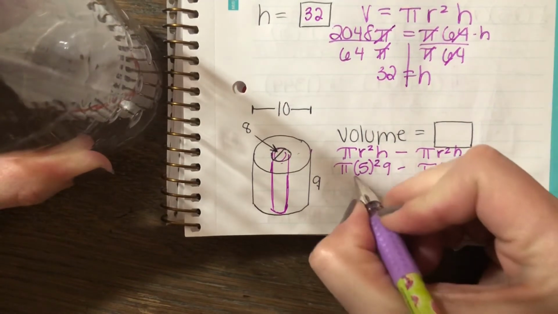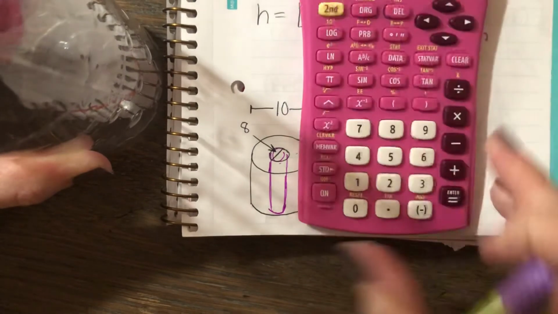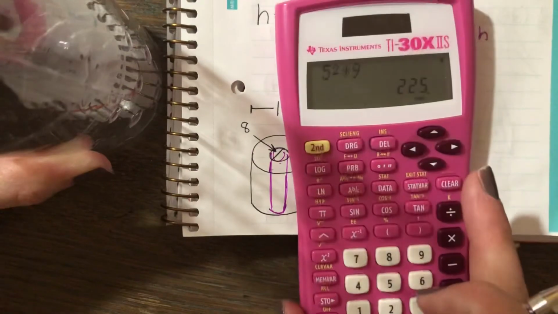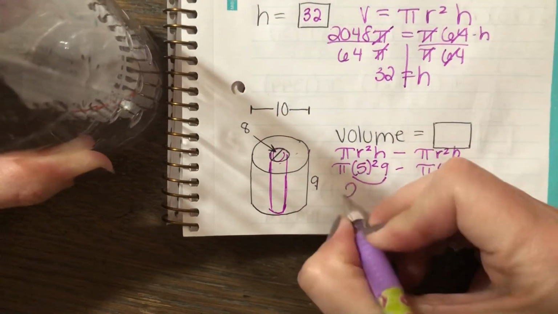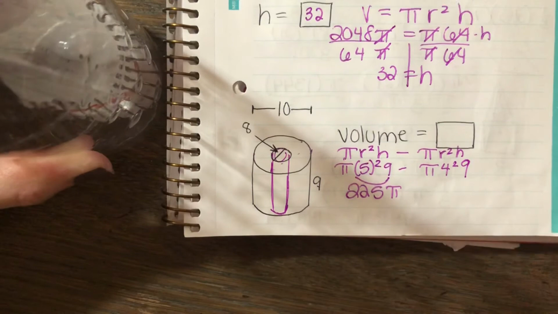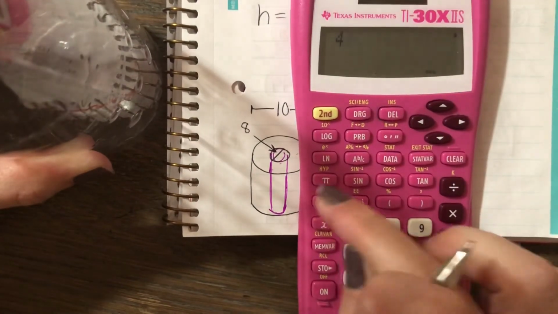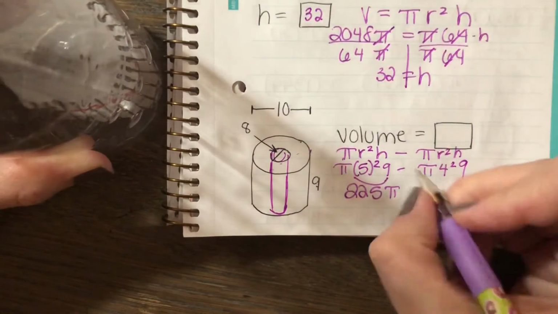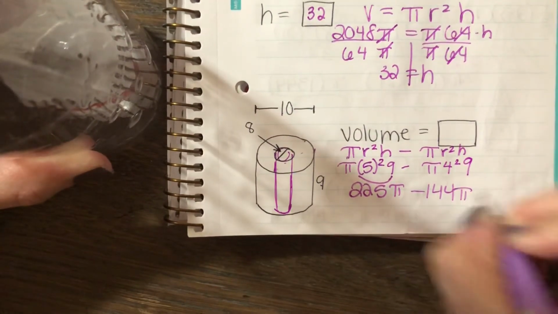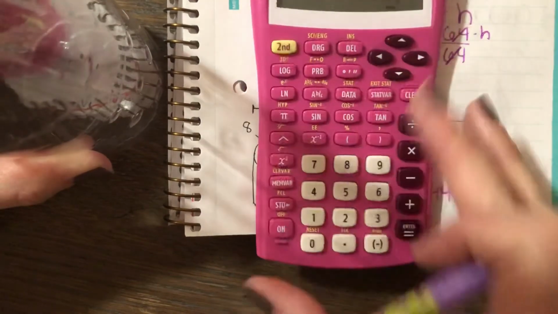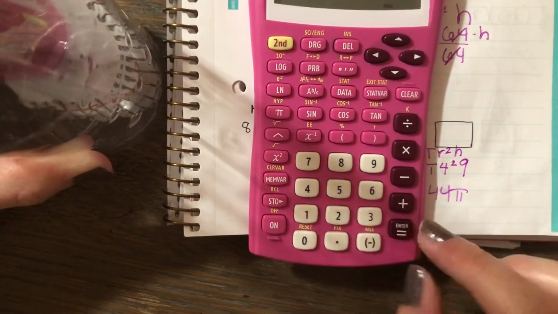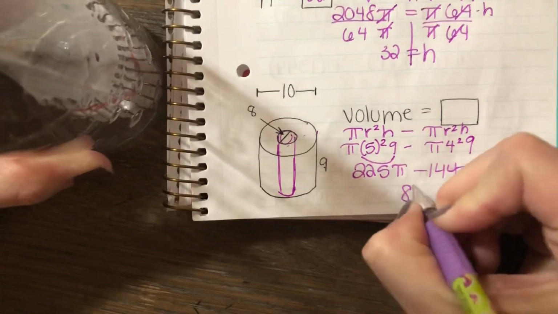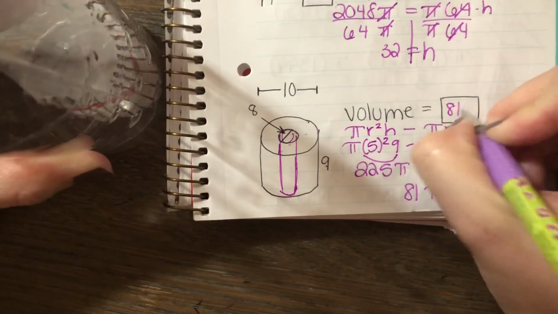So, well, I guess let's simplify this. 5 squared times 9 is 225 pi, and 4 squared times 9 is 144 pi, so when you subtract those, don't hit pi. 225 minus 144. And 81 pi is your answer, if it wants your answer in terms of pi.